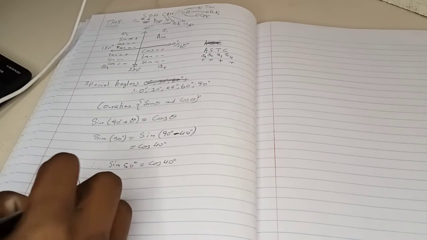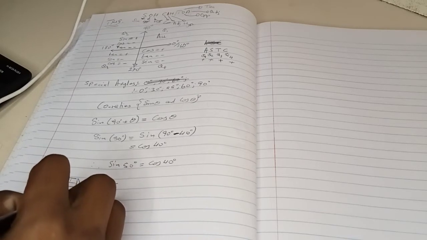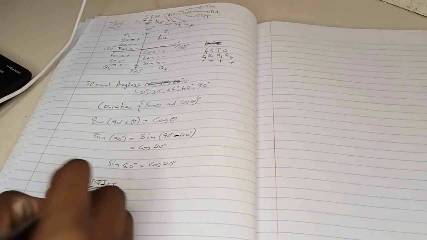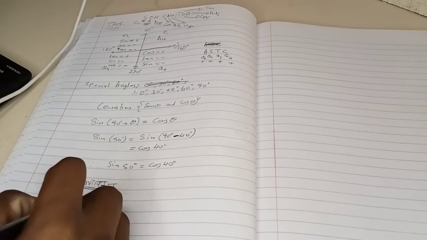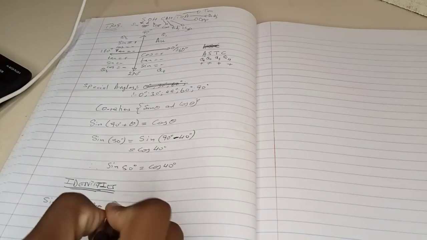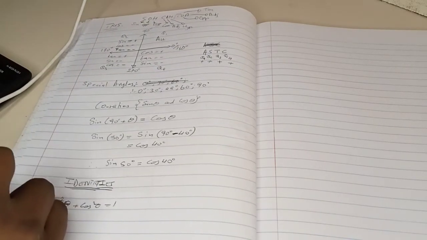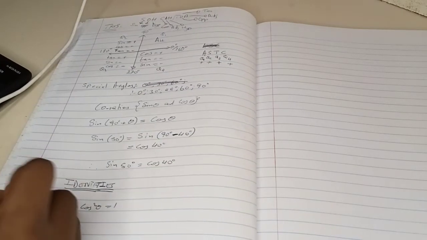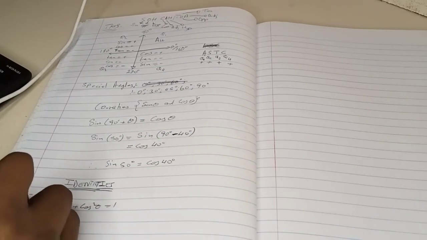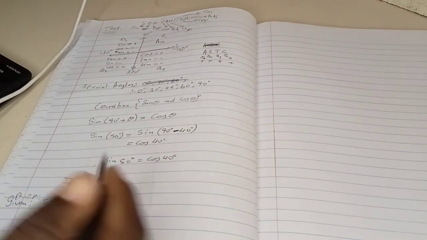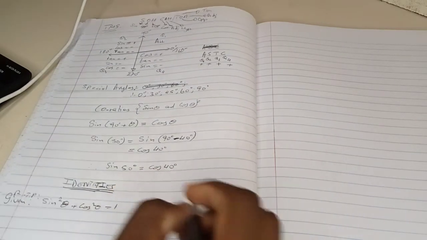Let's prove sine squared of theta plus cos squared of theta is equal to 1. Given that, we are required to prove that sine squared theta plus cos squared theta is equal to 1.